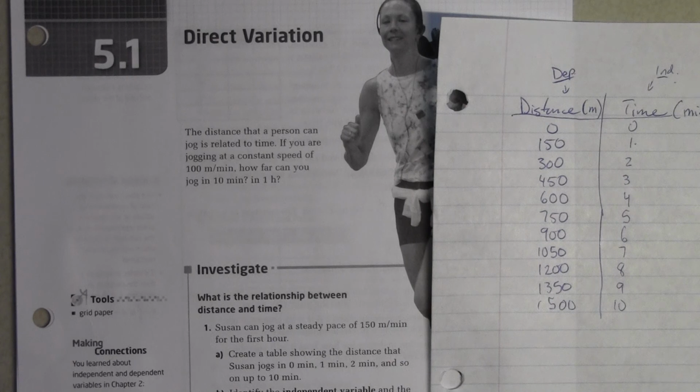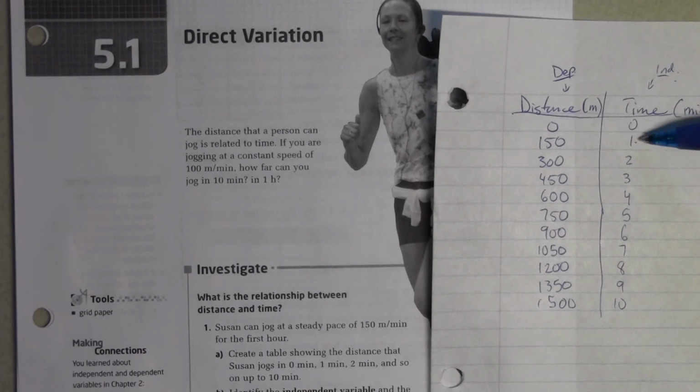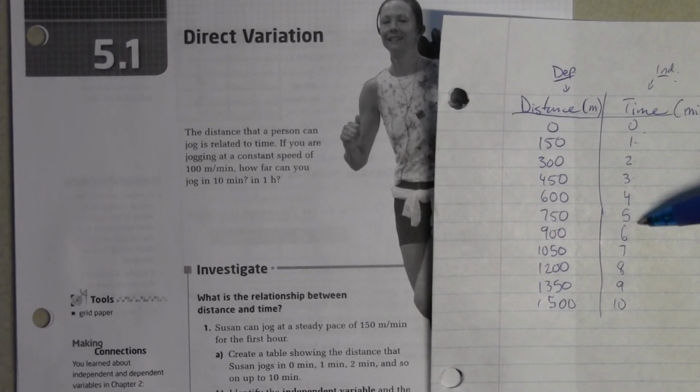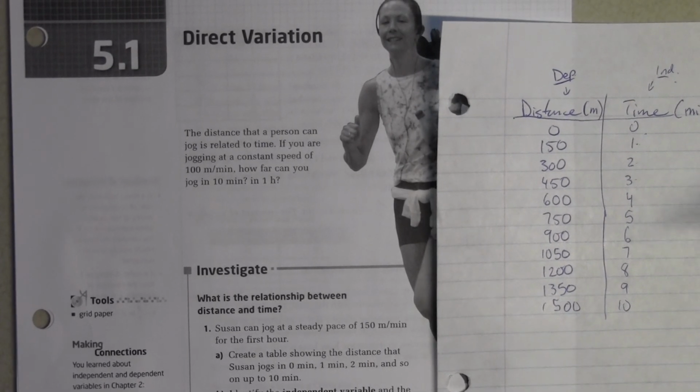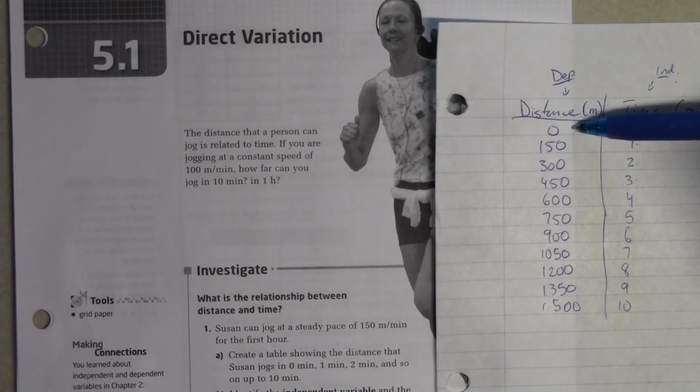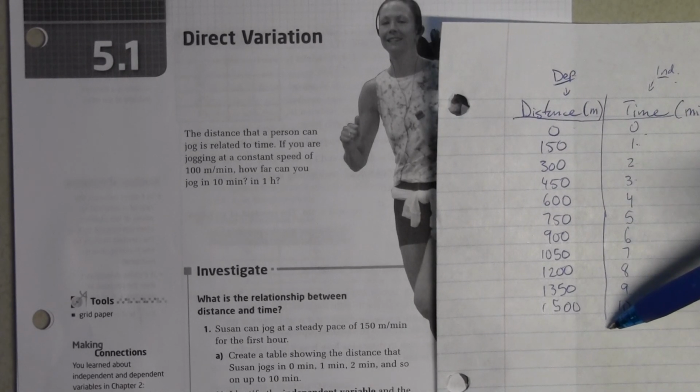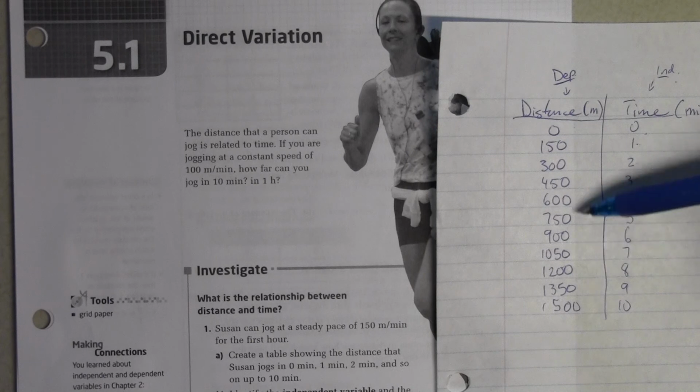Again, one of the key indicators, so we talked about measured versus chosen. Sometimes we can have some kind of exceptions to that rule. But another one we talked about is the gap between the points. We talked about the independent variable always having a consistent gap. See this 0, 1, 2, 3, 4, 5, 6, 7, 8, 9, 10. So there's a consistent gap of 1. In this case, the distance is also a consistent gap of 150, but that's not always the case.